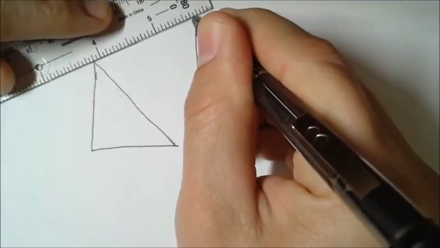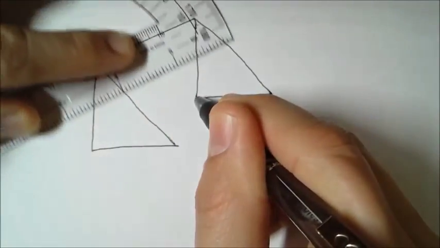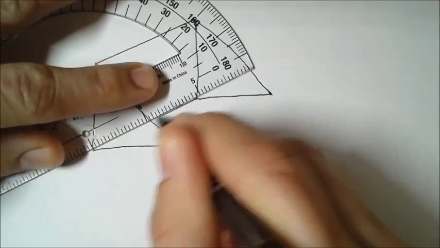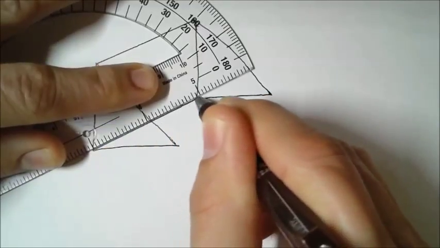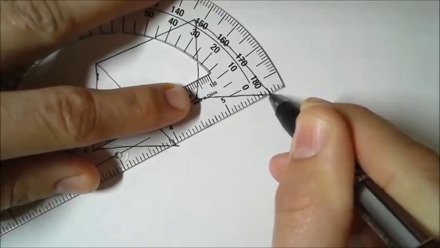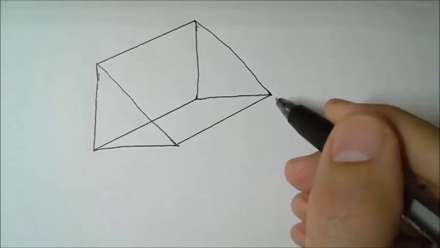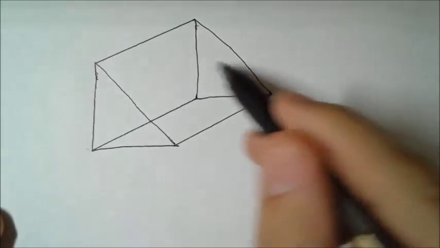What I'm going to do now is connect the top line. Then I'm going to connect this bottom line corner to corner. And then I'm going to connect this bottom line corner to corner. So basically you're just connecting the vertices together. Alright, and there it is. Now we have a triangular prism.